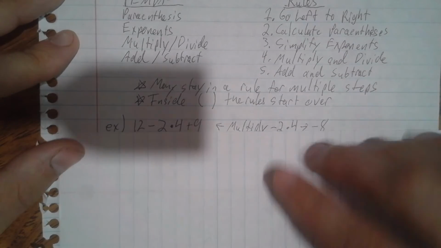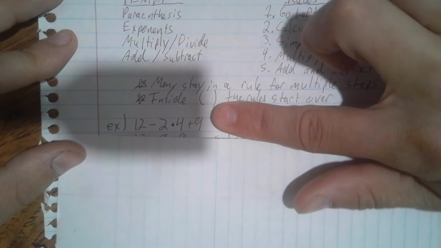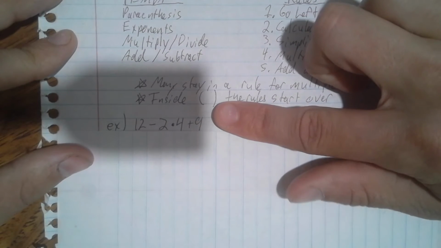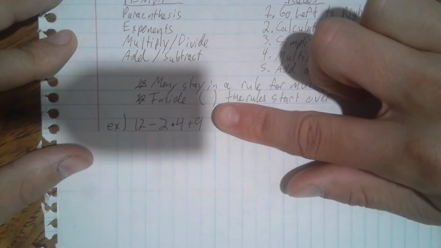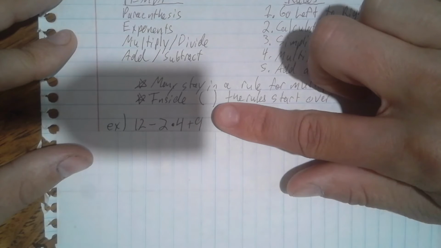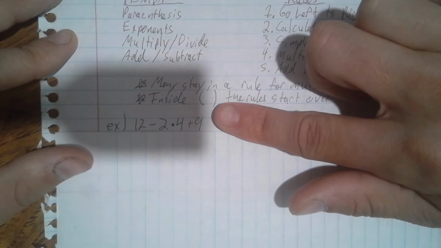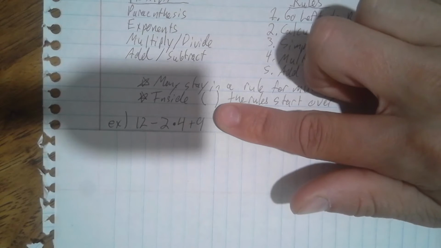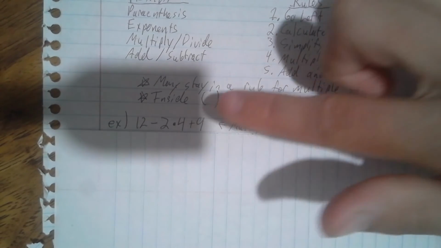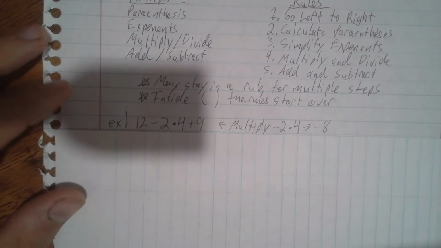Okay, so the first problem we are going to do is 12 minus 2 times 4 plus 9. The first thing we are going to do is multiply negative 2 times 4.